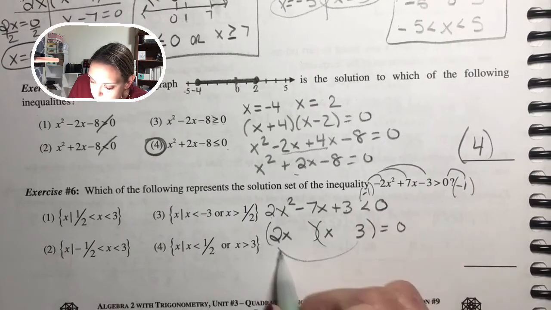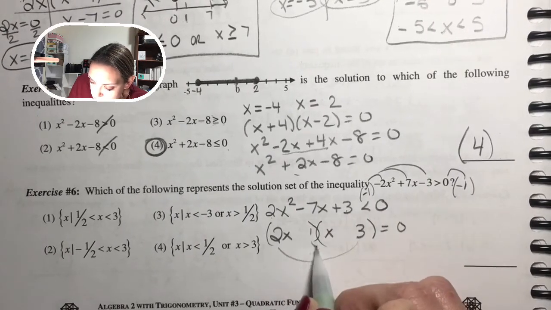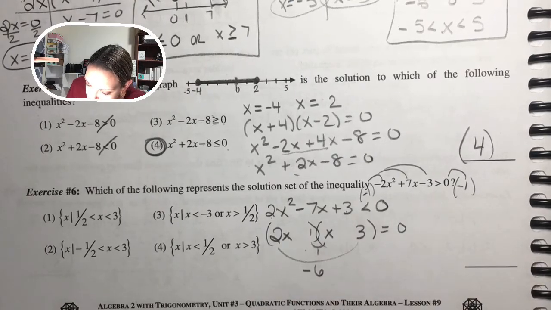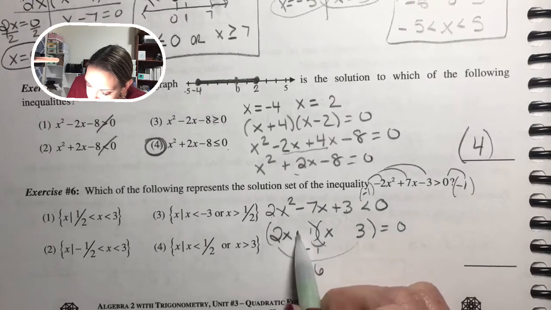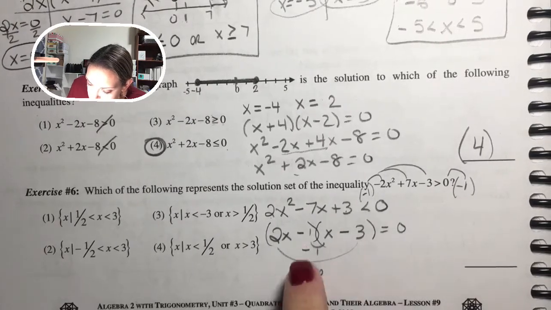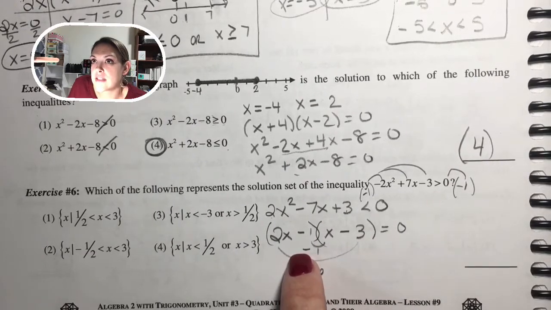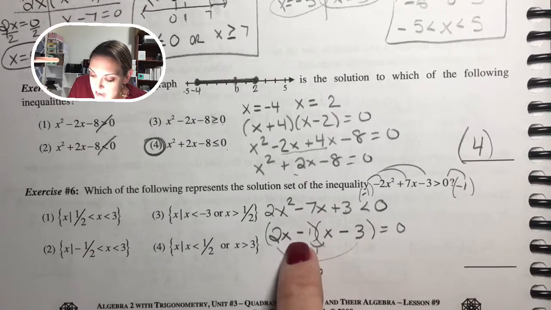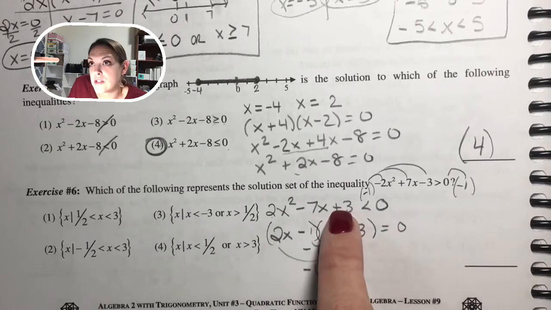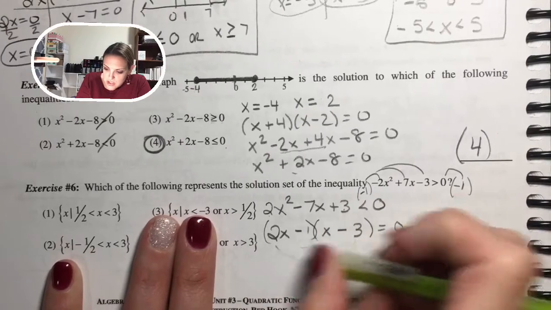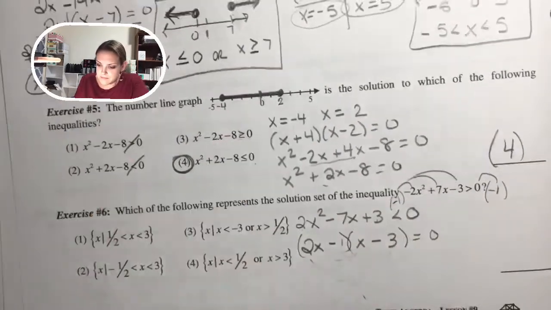I'm going to pair the 3 up with the 2, and I'm going to need both of them to be negative signs, because a -6 plus a -1 is going to get us to the -7, and a -1 and a -3 will get us to our +3. So we did do that correctly. We checked it.